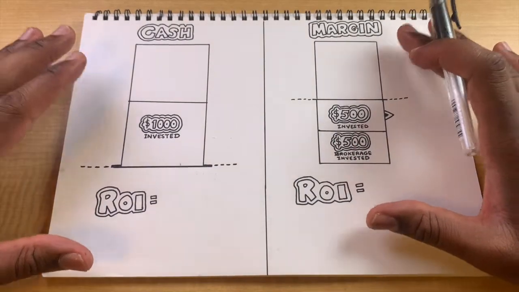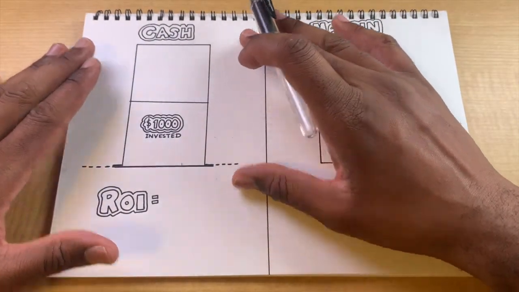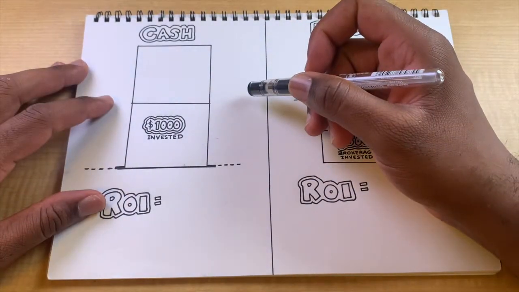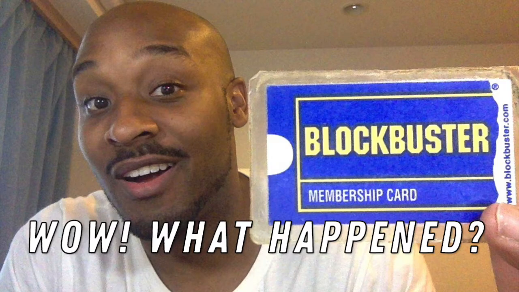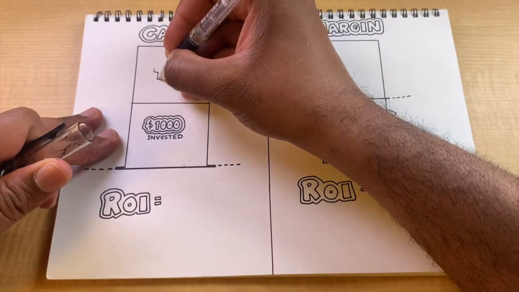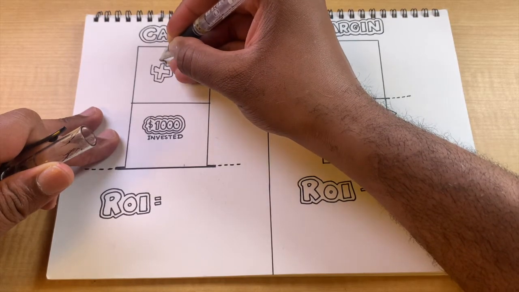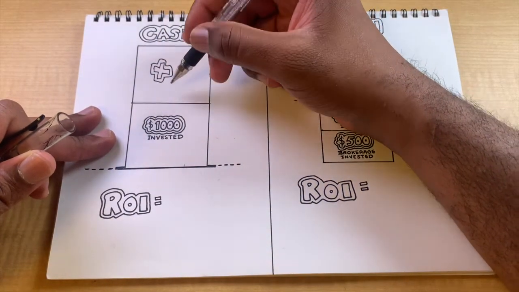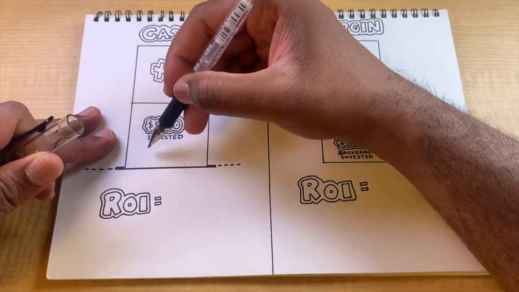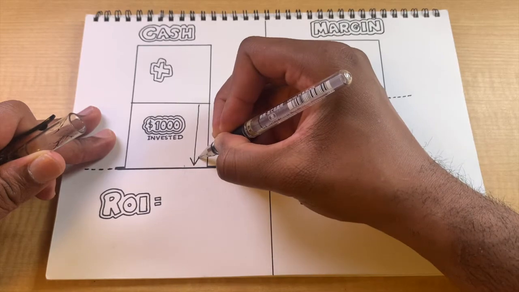Let's do another example. So this is what happens when things go wrong. So let's start with the cash account. And let's say, for example, you decide to invest $1,000 in, I don't know, Blockbuster Video. Blockbuster Video. Wow, what happened? Your $1,000 investment is at risk because our favorite VHS and DVD rental shop fails to see the future of streaming and fails to make a critical partnership with Netflix. Not only does Blockbuster not make you any money, you hang on, hoping against hope that your stock is going to rebound. And this $1,000 dwindles all the way down to 0.